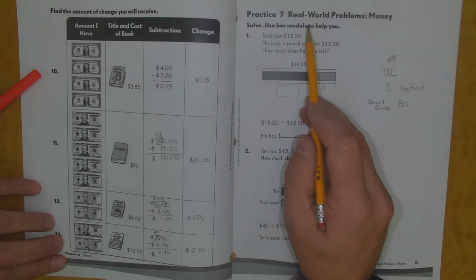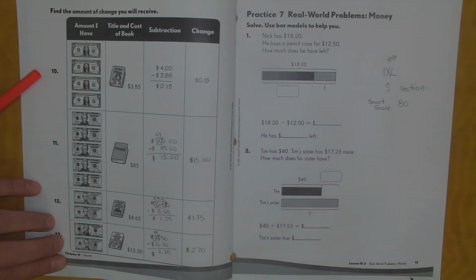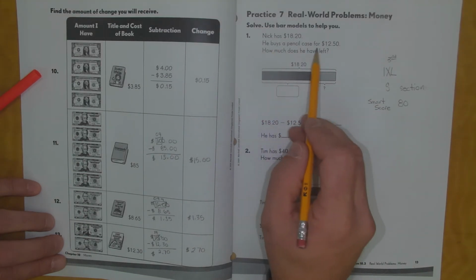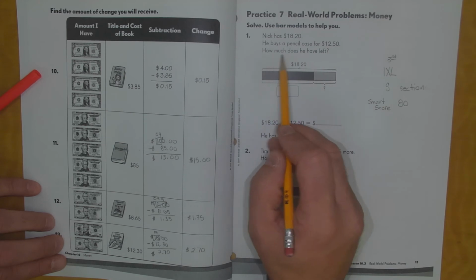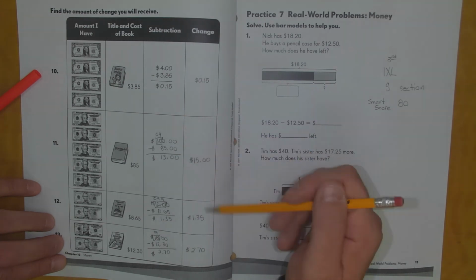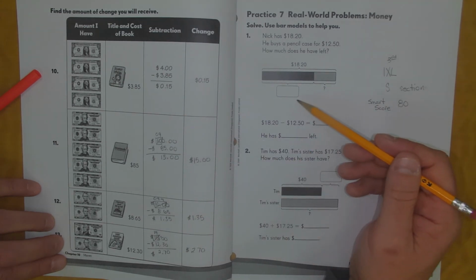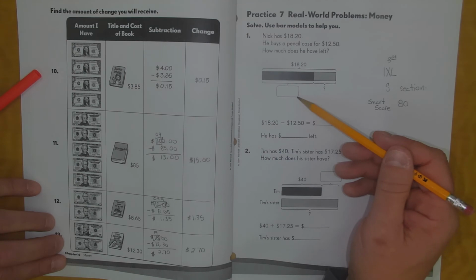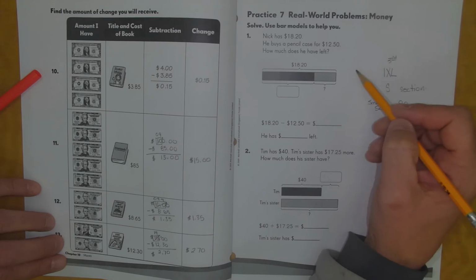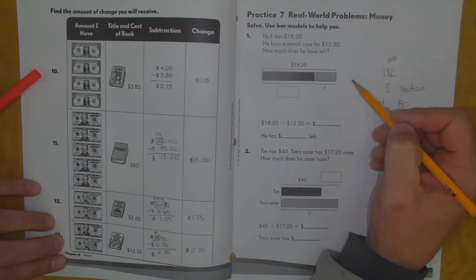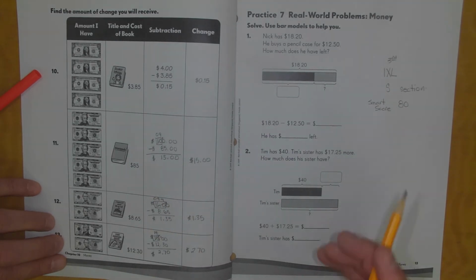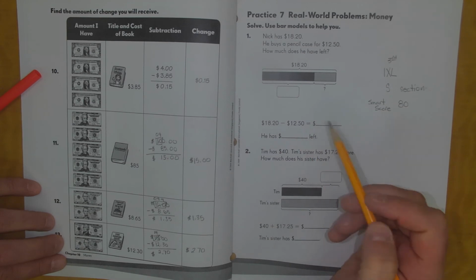In any case, real world money problems on page 13 here. Nick has $18.20. He buys a pencil case for $12.50. How much does he have left? Kids, you're doing the same thing as you did over here, but you're trying to use bar models now to solve it. So you got to fill in the missing blanks. And if you want to write your calculation over here so it still looks like this one, that's okay. But you do need to practice getting the numbers in.